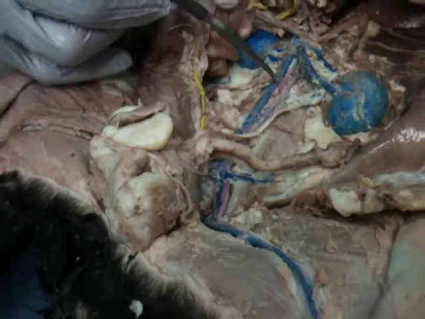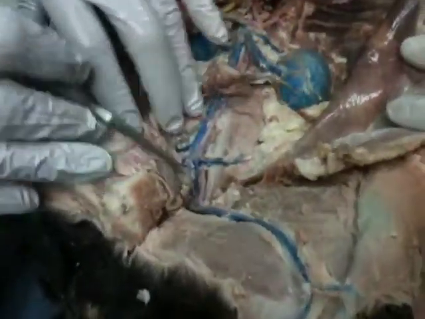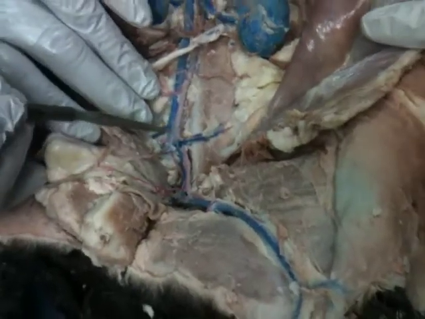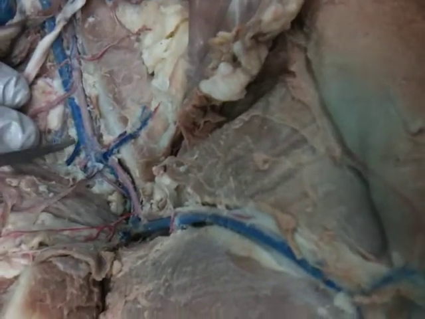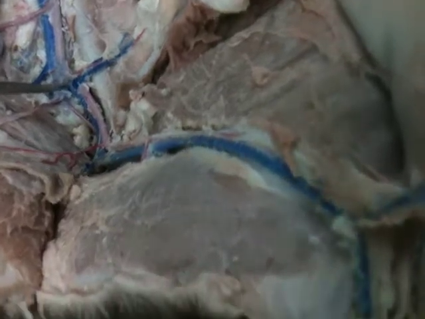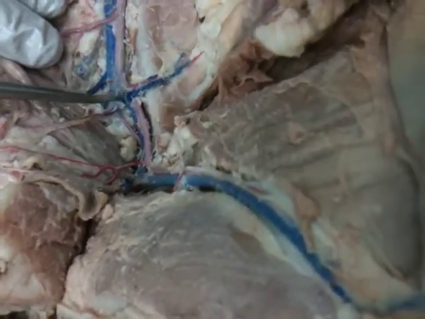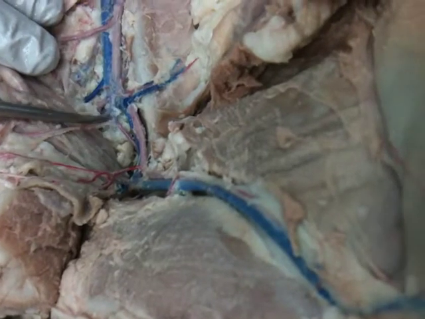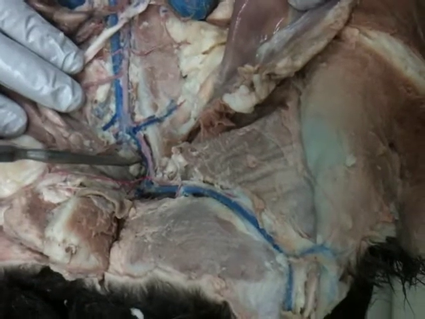Moving on down here, the inferior vena cava. Down here it also has an upside down V, or Y, and this is how it is in humans. Once it divides, we have the common iliac vein, and then it will send a branch off for the internal iliac vein and continue on as the external iliac vein.